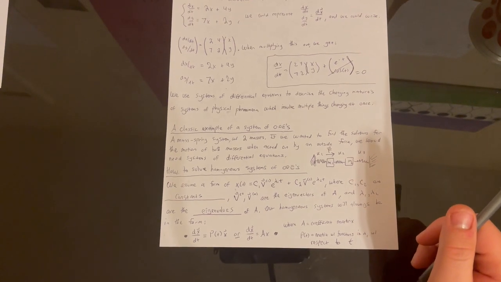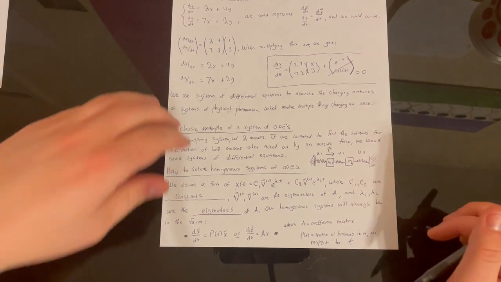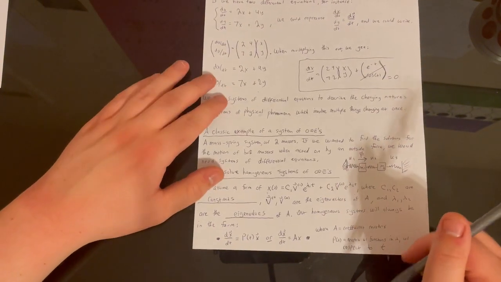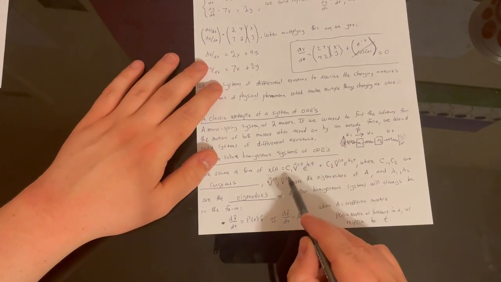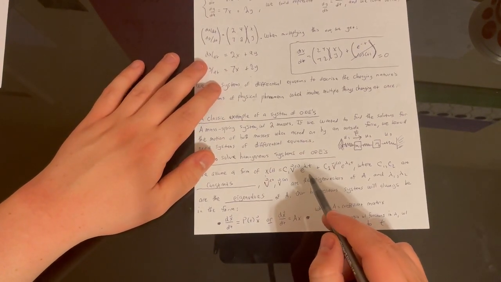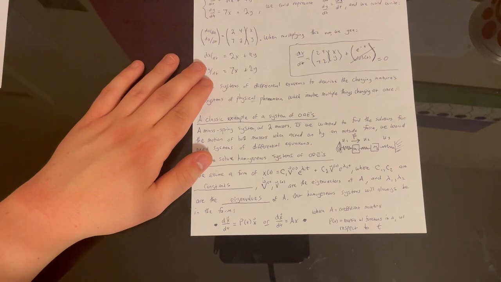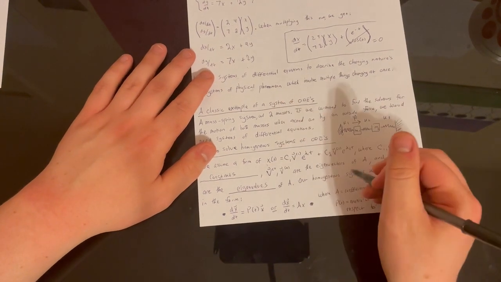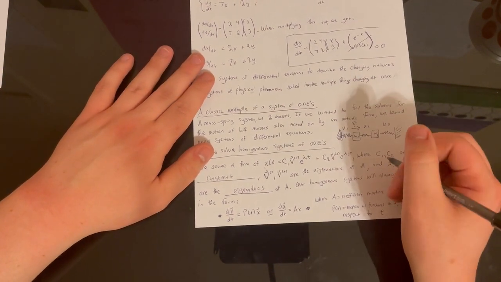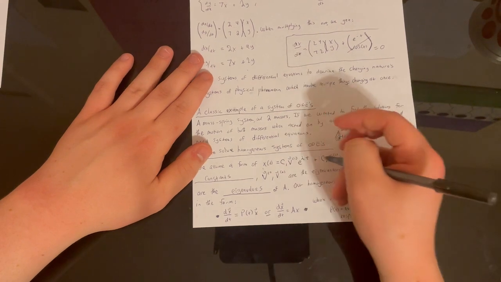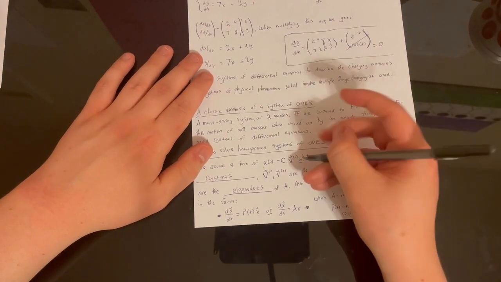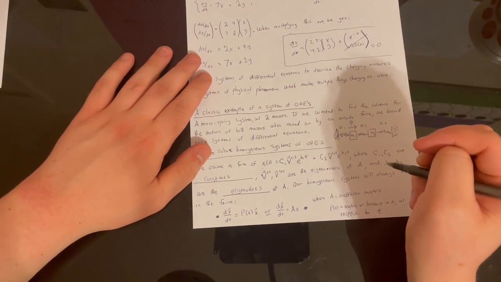So going back to how to solve these systems actually. Earlier on in this video, we assumed a form of this using the exponential, which is a natural choice for differential equations. C1 and C2 are constants. V1 and V2 are eigenvectors, and lambda 1 and lambda 2 are eigenvalues.